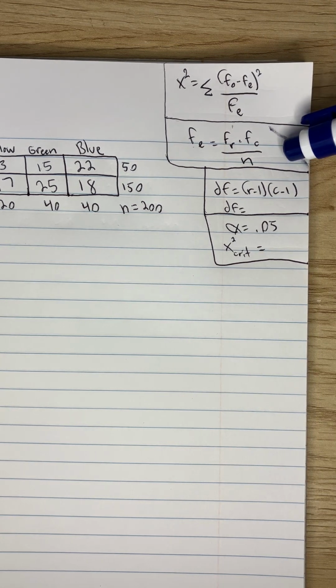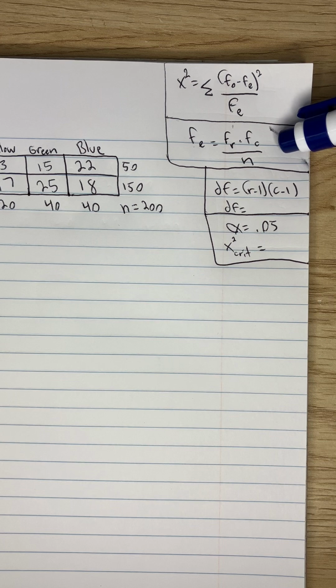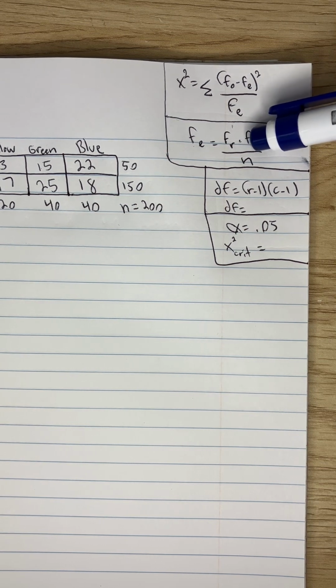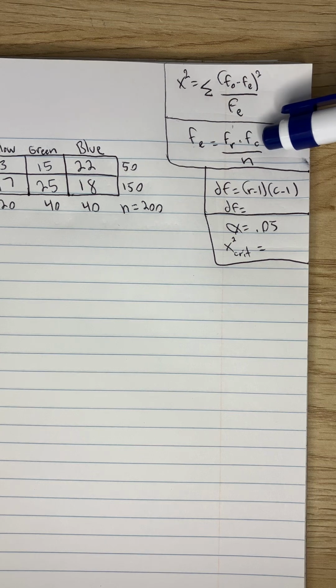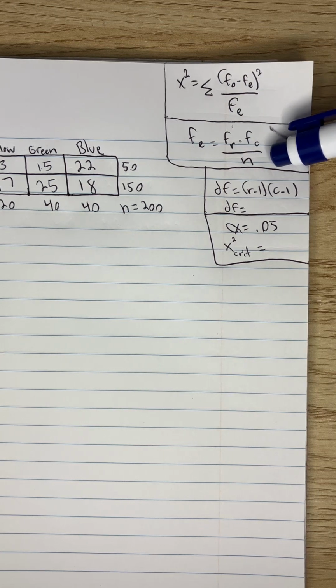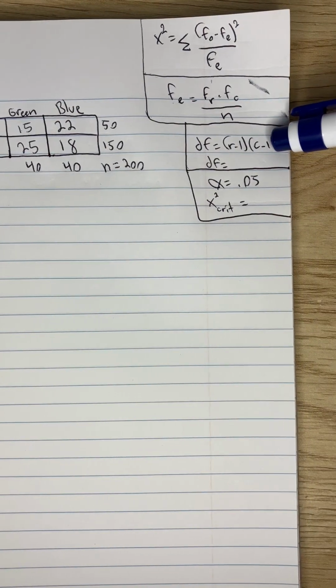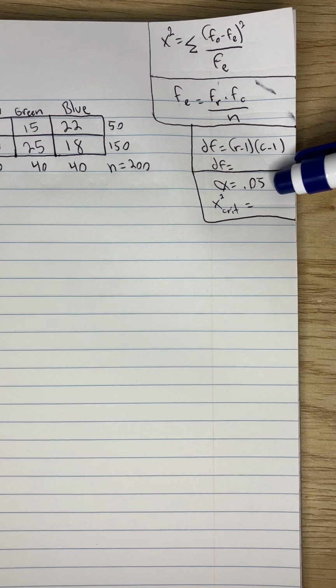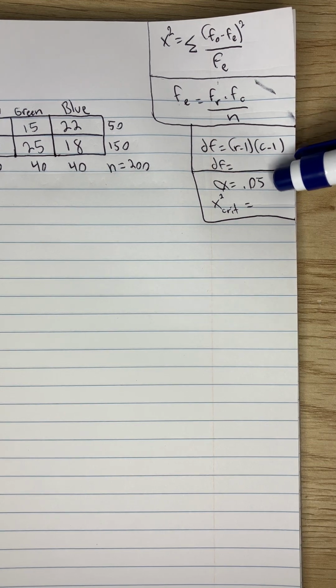We do have a different formula for the expected frequency: the frequency total for the row times the frequency total for the column, over n. And we have a new degrees of freedom, which is row minus 1 times column minus 1. And then we are asked to perform this with an alpha level of 0.05.